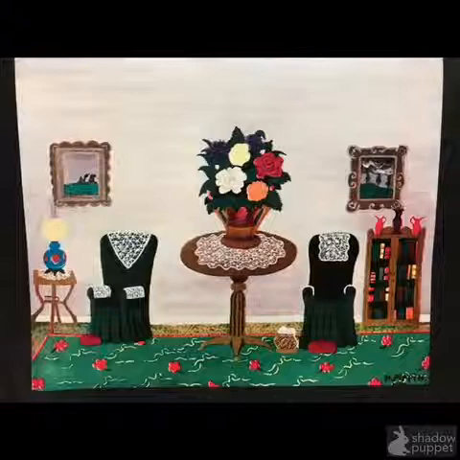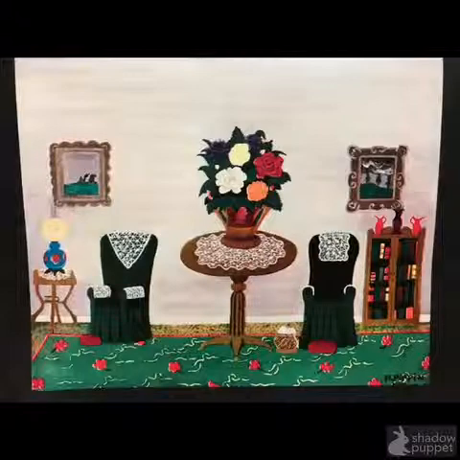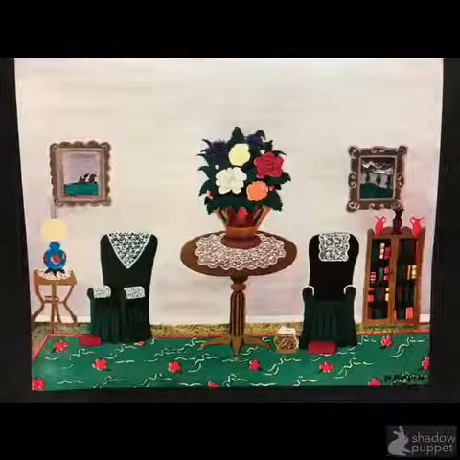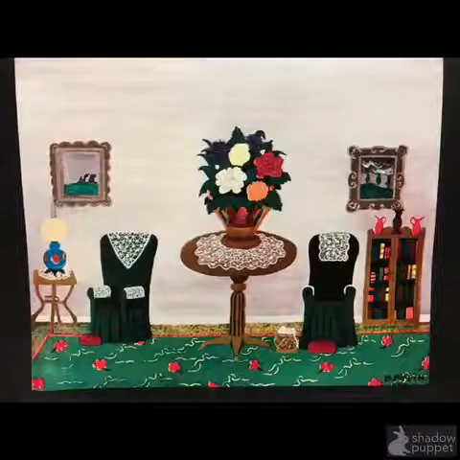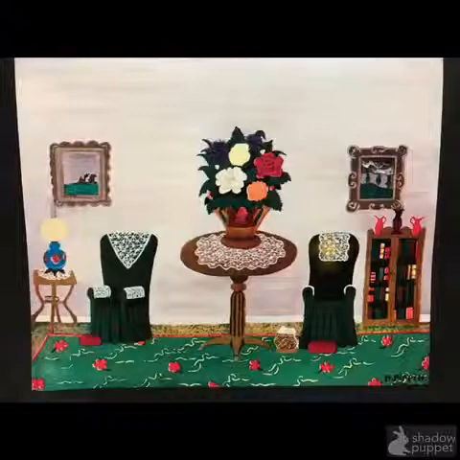You might be wondering, who lives here? Who sits in those chairs? Who gathered those flowers? This looks like a room you could walk right into. The longer you look, the more you notice, like the pictures on the walls or the cabinet of books, the things that are on the cabinet, and all of the lacy doilies around the room.